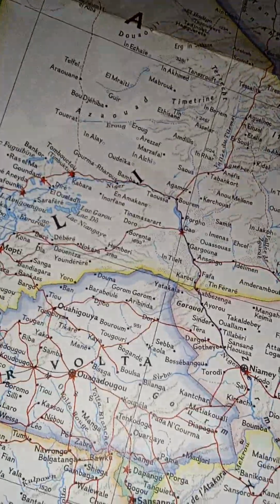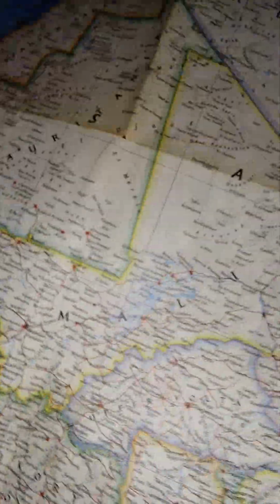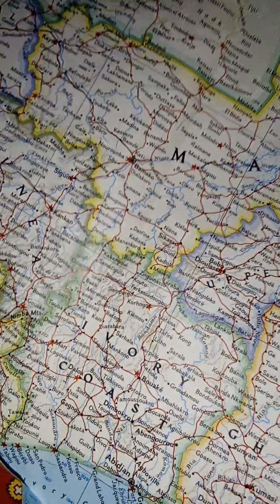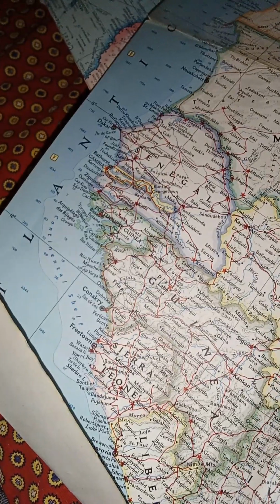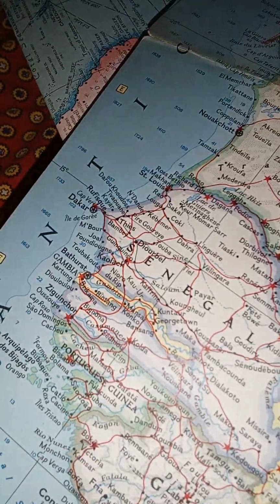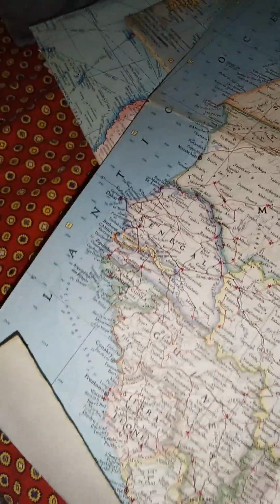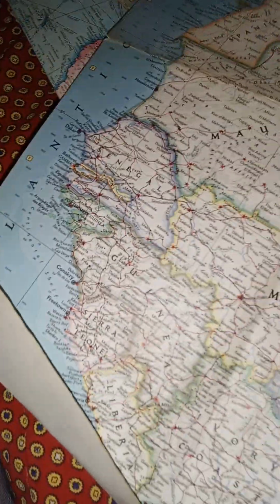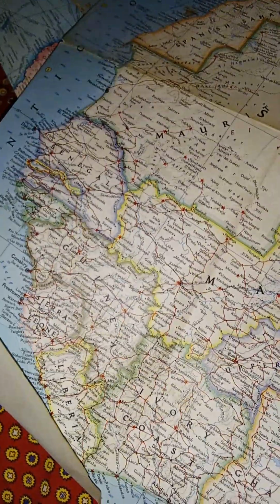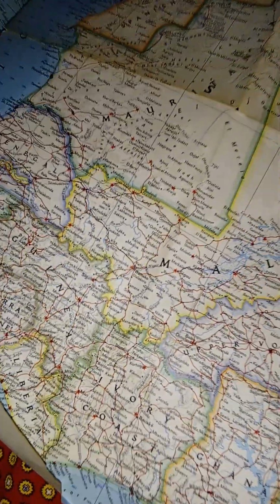There's Upper Volta. I don't believe that's what we call it. Mali is still there. Niger is still there. Ivory Coast is still there. Guinea? Portuguese Guinea? Don't think they call it that anymore. Sierra Leone? Now I want to see the more modern African map again.